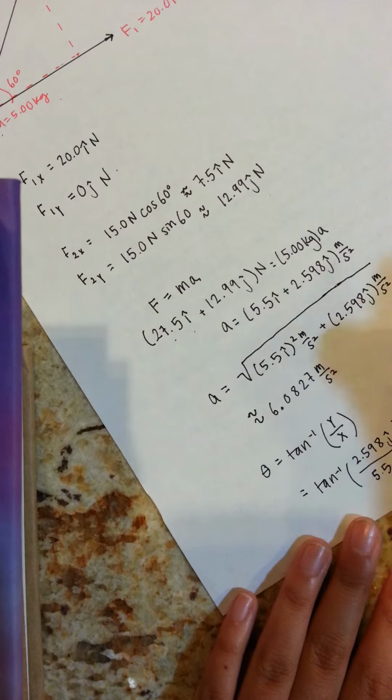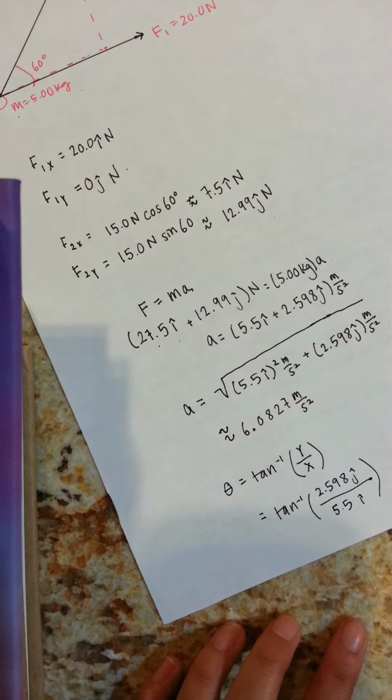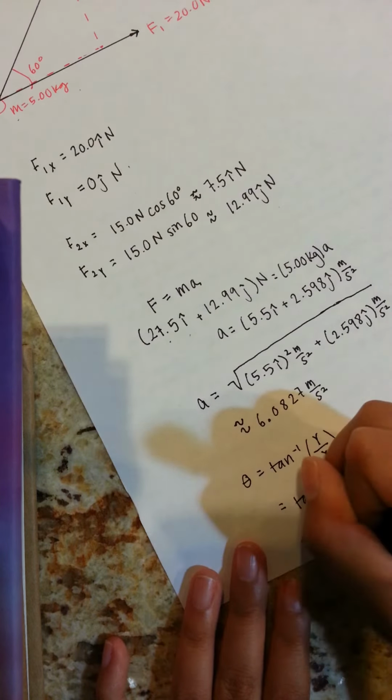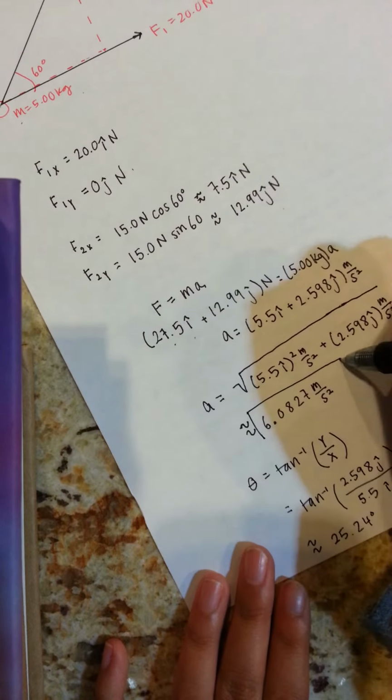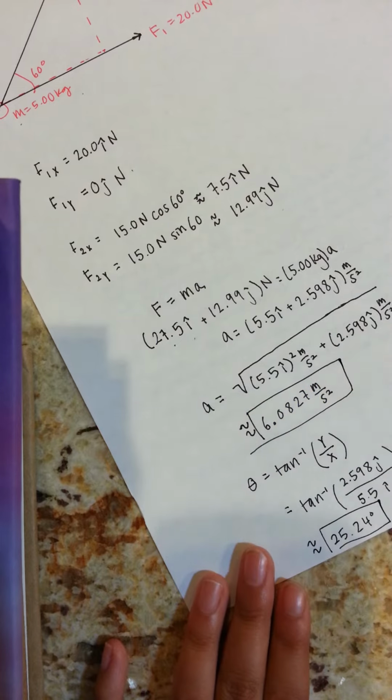And these two are both from here, and then that would be approximately 25.24 degrees, and this with this would be your answer.